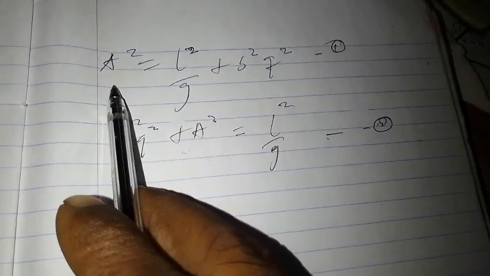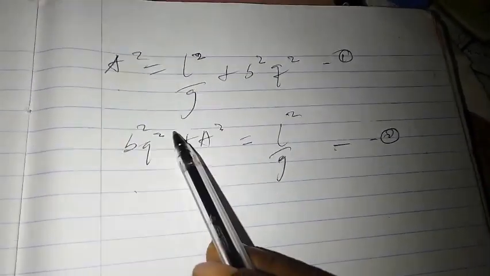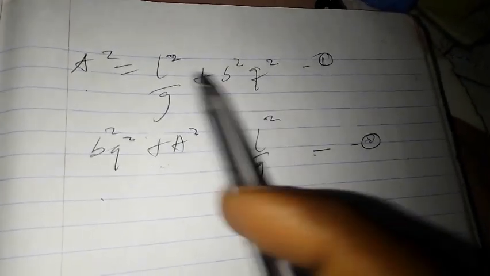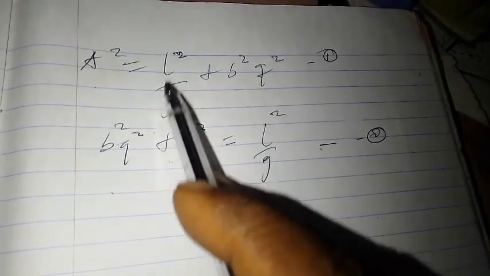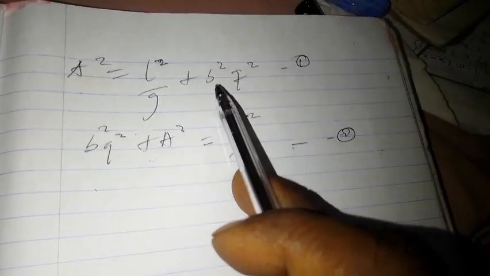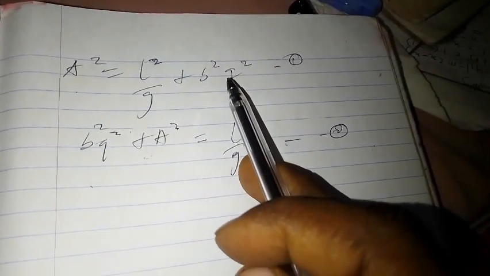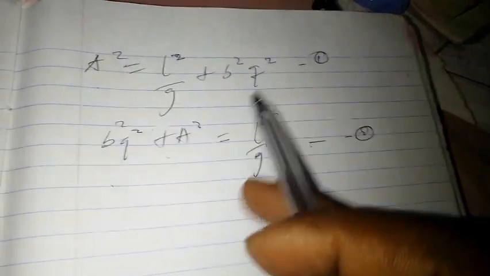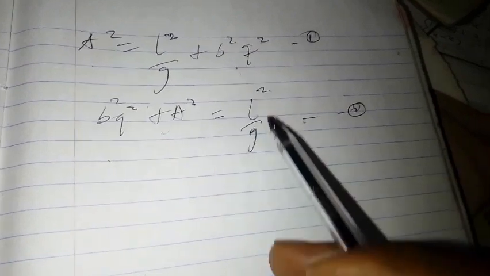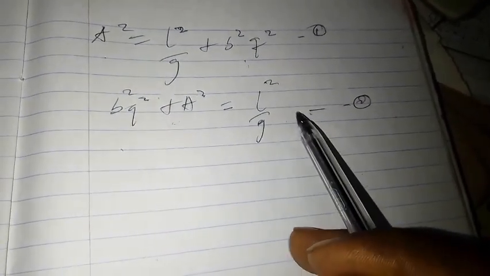So let's continue with A squared equals L squared over G plus B squared times Q squared. Let's use this and see if you're going to write the same answer, and let's also use this, and we will know the types of methods we have to use and how we are supposed to solve the two methods. So let's continue.